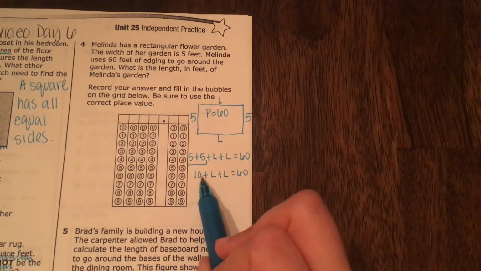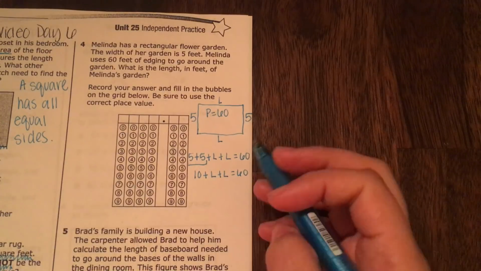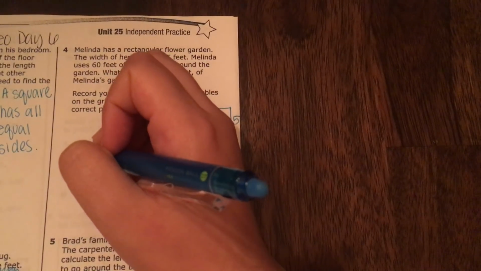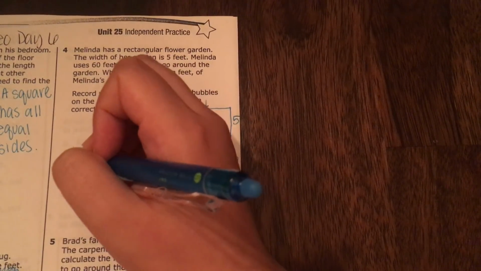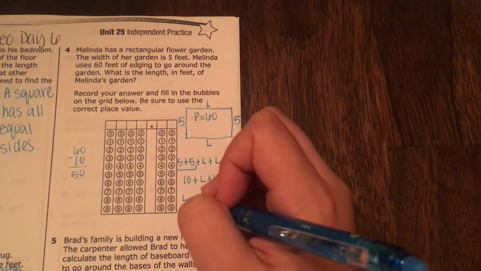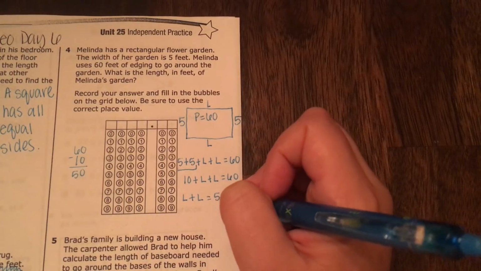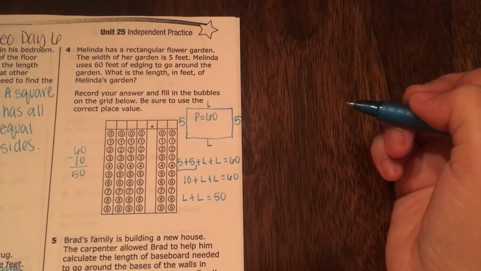Now, I want to know how much this is, so I'm going to take this away from the total, okay? So if I subtract 60 minus 10, I get 50. So something plus something has to give me 50, okay?